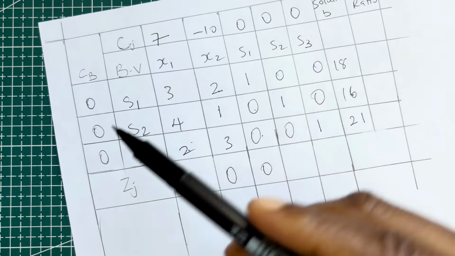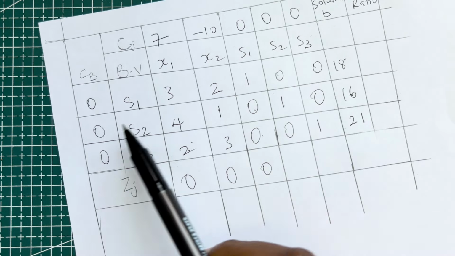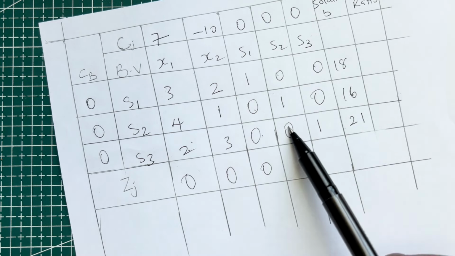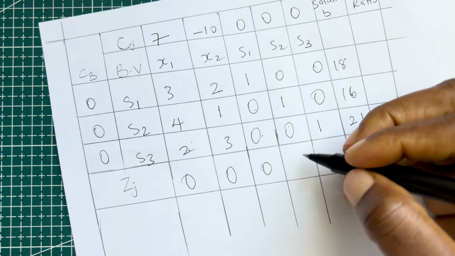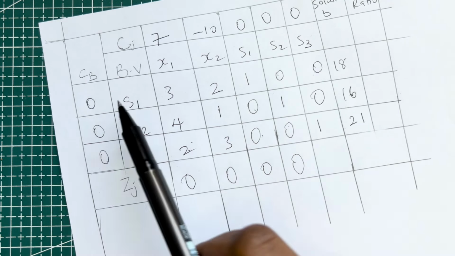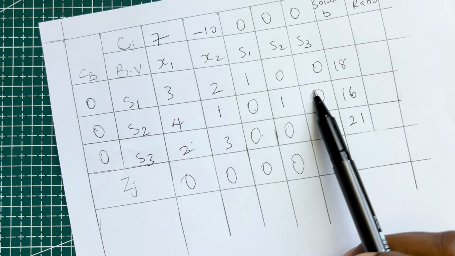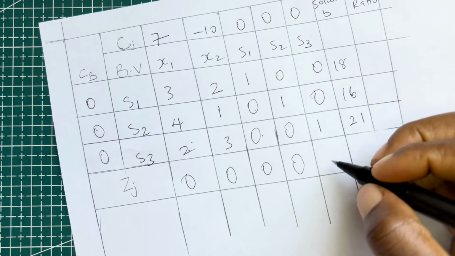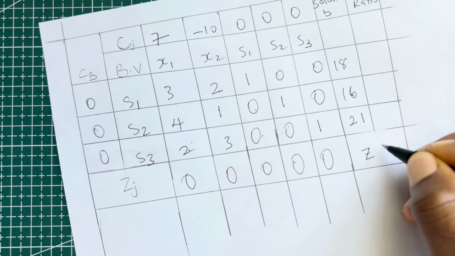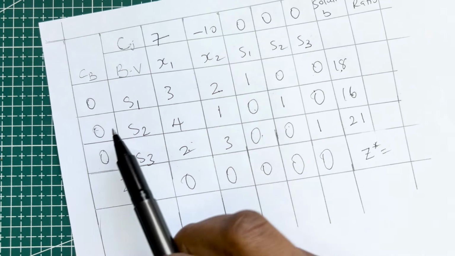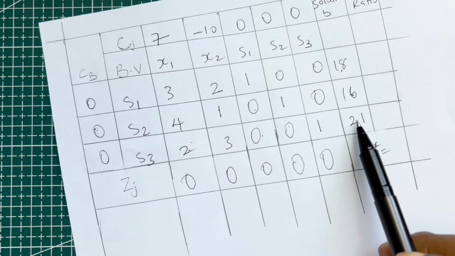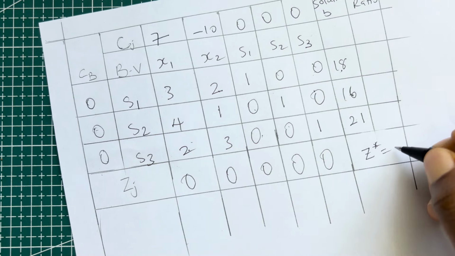For the next one, we have 0 times 0, 0, 0 times 1, 0, 0 times 0, 0. When we sum everything up, we have 0. For this one, we have 0 times 0, 0 times 0, so when we sum everything, we still have 0. For our Z here, 0 times 18, 0, 0 times 16, 0, 0 times 21, 0. When we sum everything, we have 0.